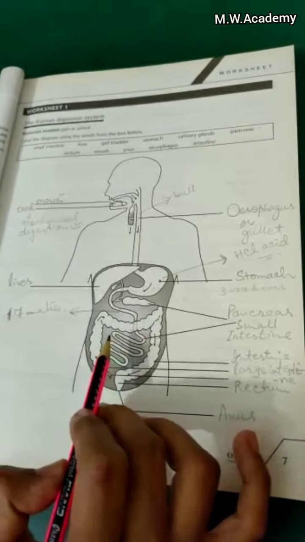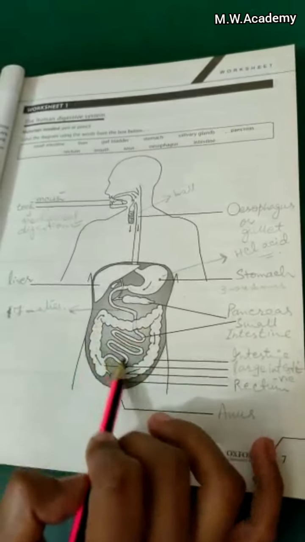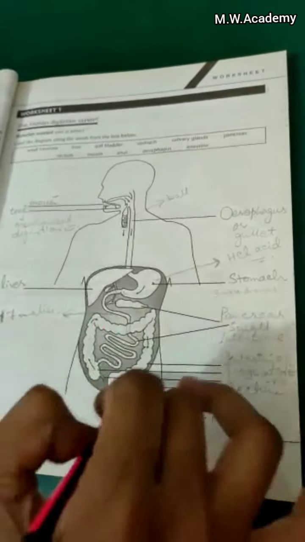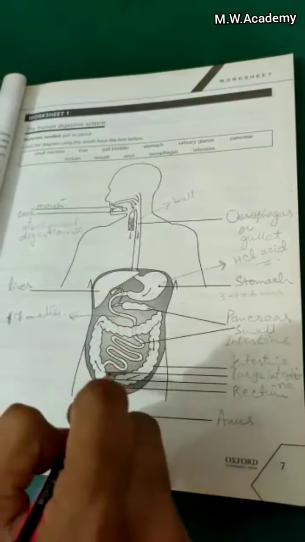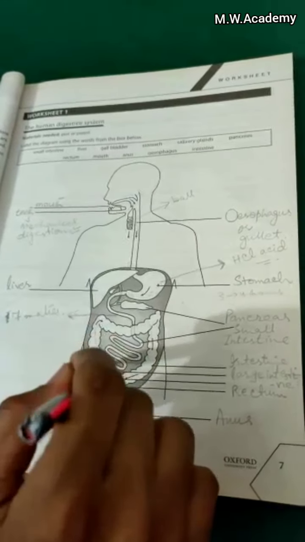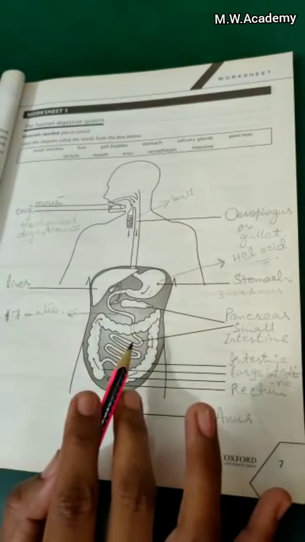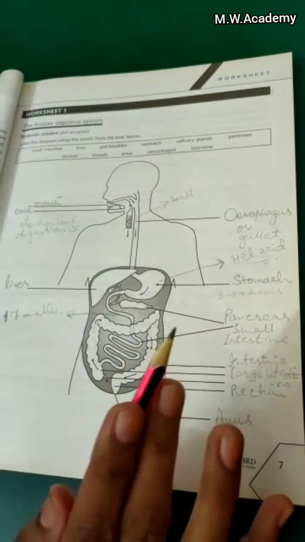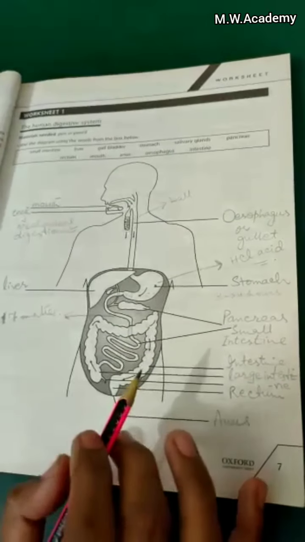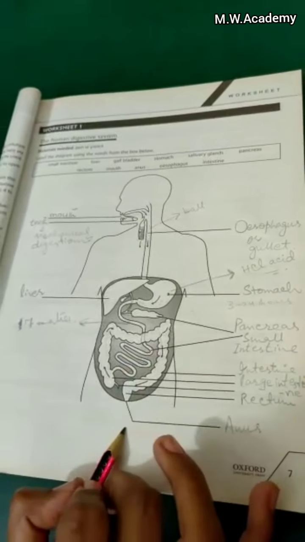To this tube there are very microscopic structures attached, which are called villi. The food is absorbed into the villi, and here the very small blood capillaries are present. From here, the absorbed food goes directly into the blood.